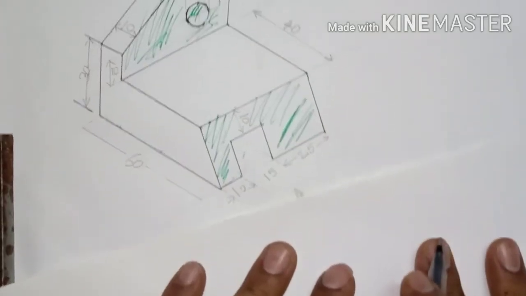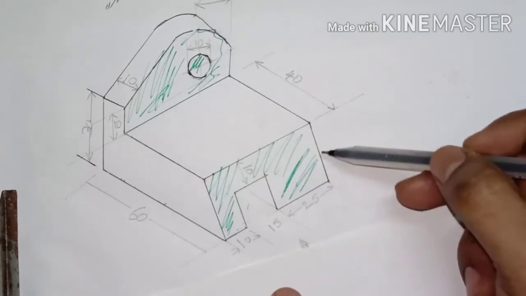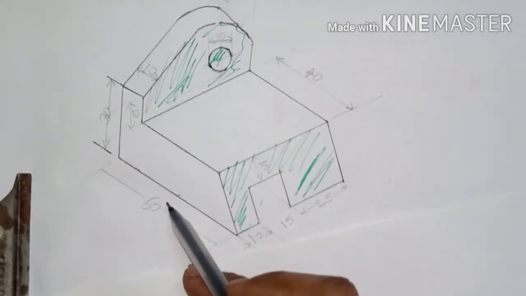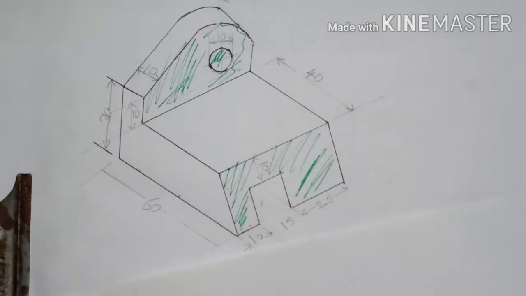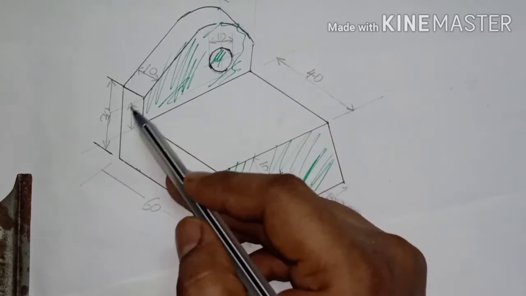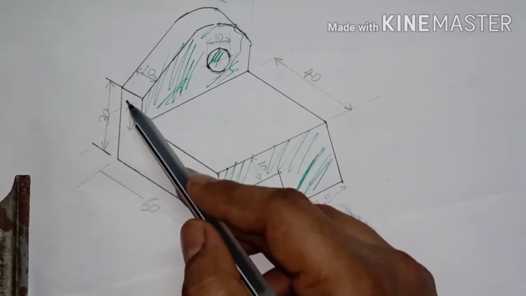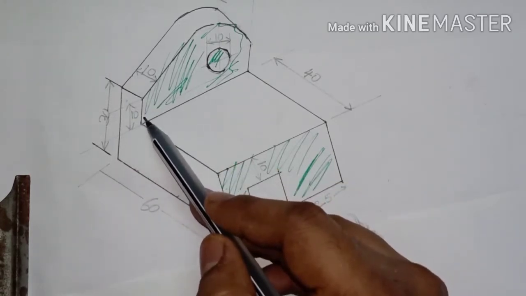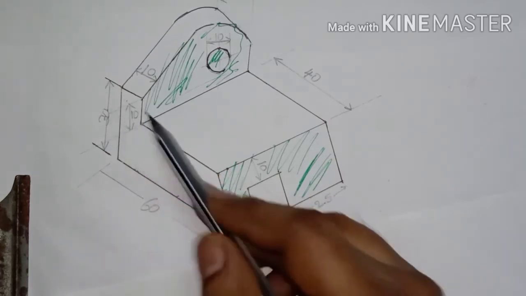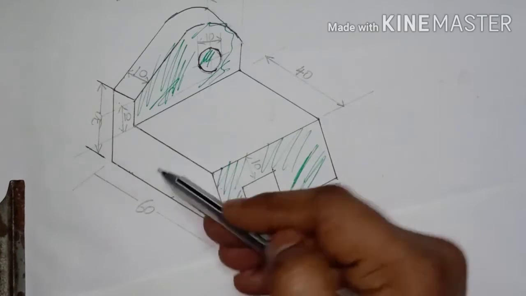So now the height. We have to find out the total height. If you see the diagram, the total height is 30 mm, and we have to reduce this by 10 mm, so the height is 20 mm. The total height is 30 mm, and another 10 mm is reduced from the top. The rest of the height is 20, so 20 plus 10 is the total height. So this is the 20 mm.